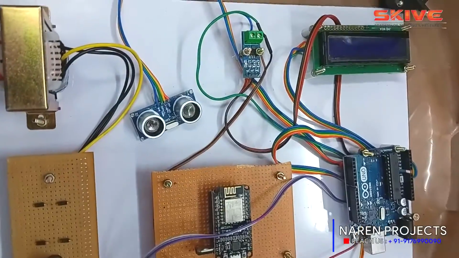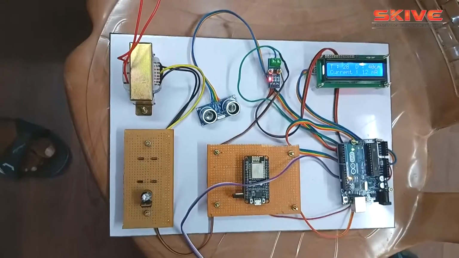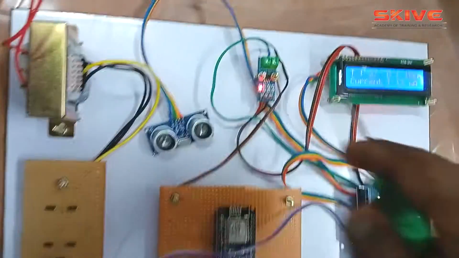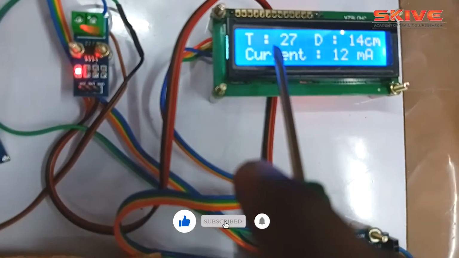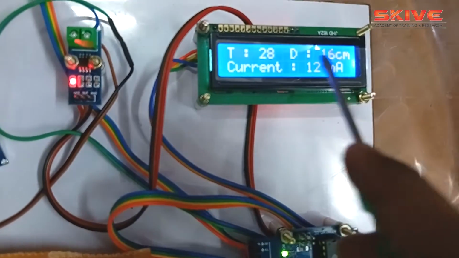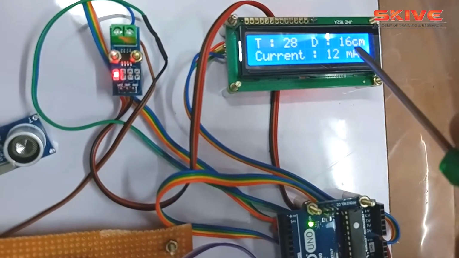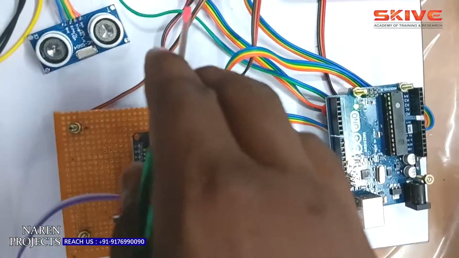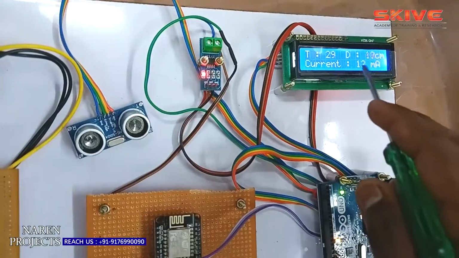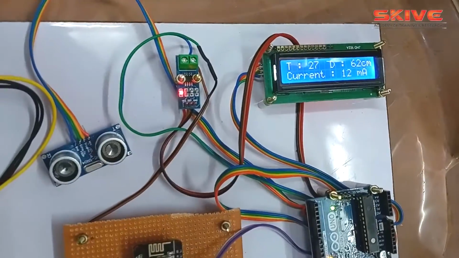Let's start the working demo. I'm turning on the power. You can see the light glowing on the ACS712. On the display you can see the temperature, which is 27 degrees. This is our room temperature. This is the distance from the oil. We will be placing the sensor in the transformer. So from the oil level, 16 centimeters is there, and the current sensor which is here measures the current which I am using here. This is 12 milliamps.